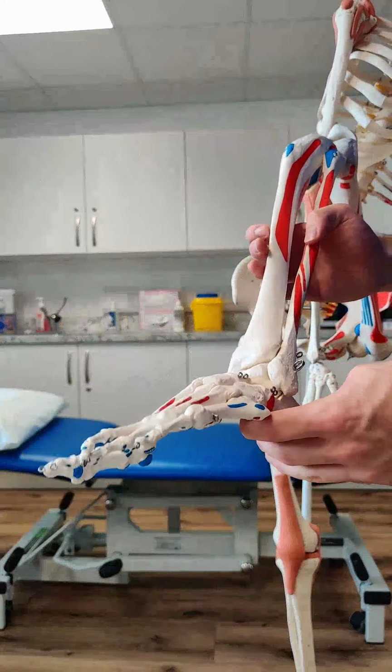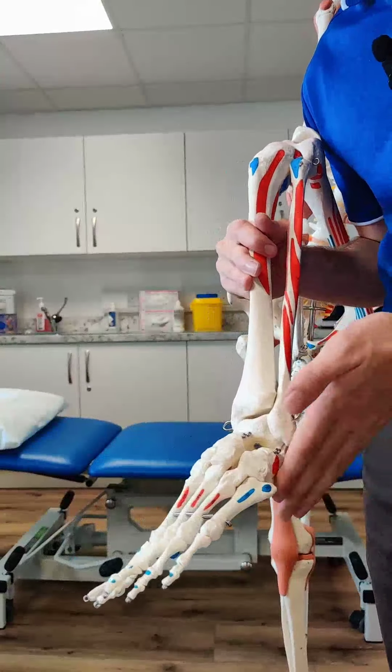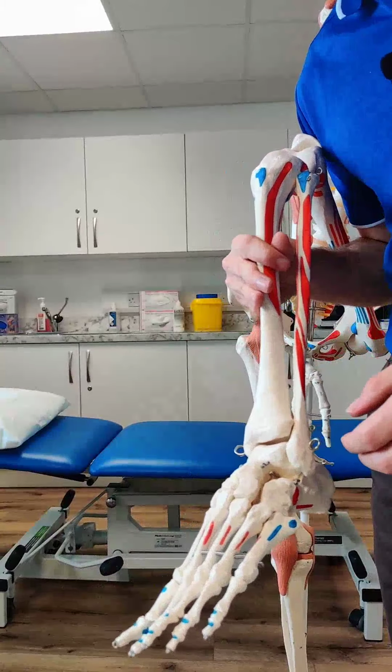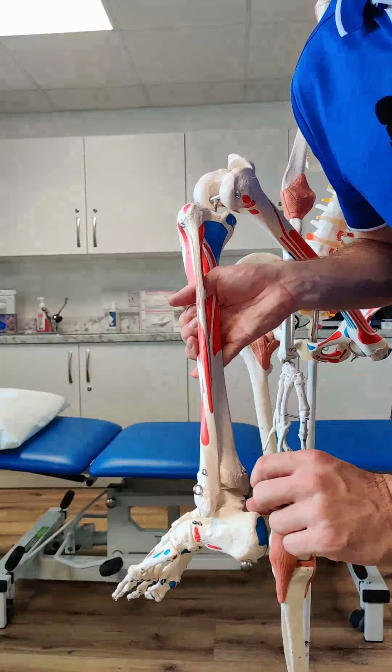So 85% of all ankle sprains are lateral ankle sprains, so the outside of the ankle here. And there's a few bones and ligaments that we'll introduce you to now. So we have the talus bone here, we've got the fibula, and then we have the calcaneus, which is your heel bone here. And ligament-wise, we can't see them here, but we have the ATFL, which is your anterior talofibular ligament, so it goes between there. We have your CFL, which is your calcaneofibular ligament, goes here. And then your PTFL, which is your posterior talofibular ligament.